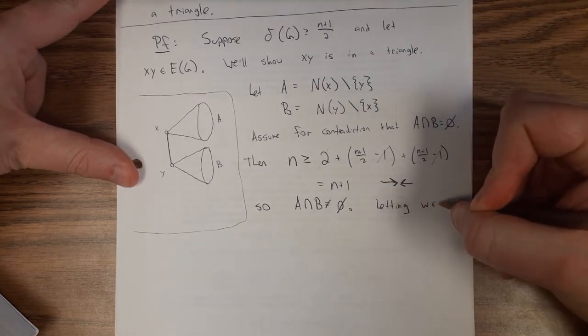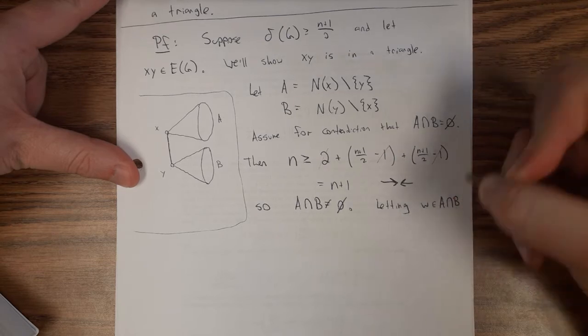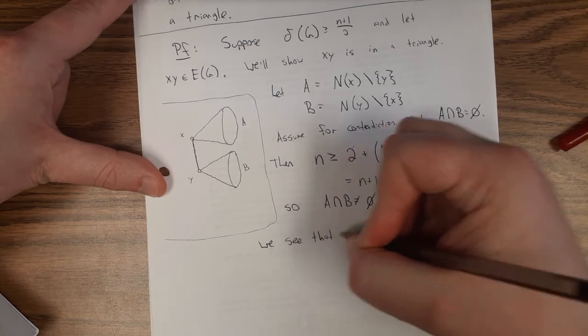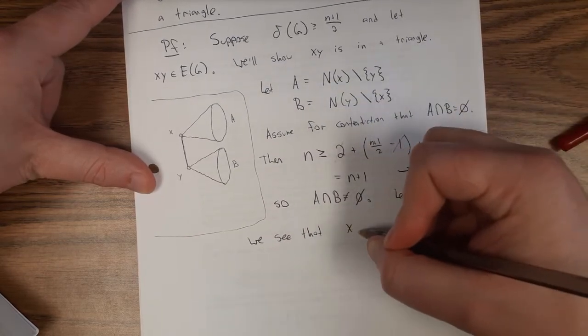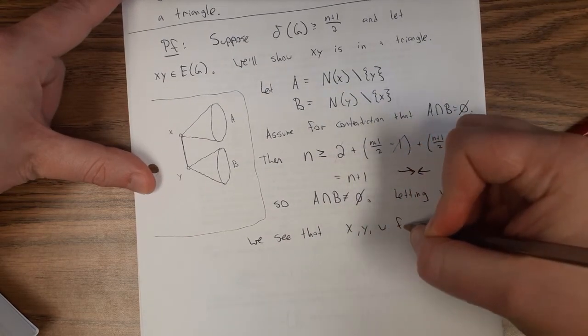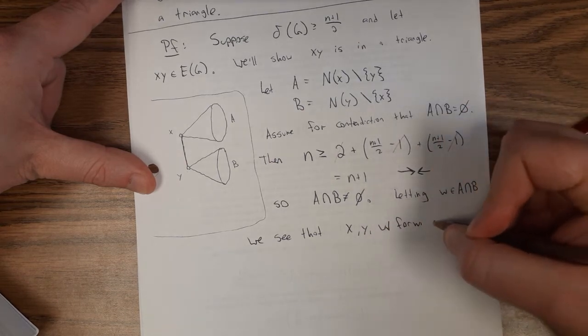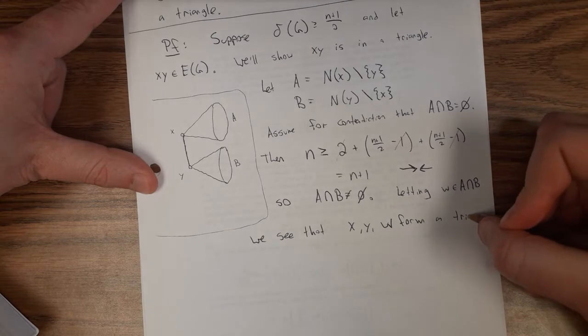Letting W be any vertex in the intersection, we see that X, Y, and W form a triangle.